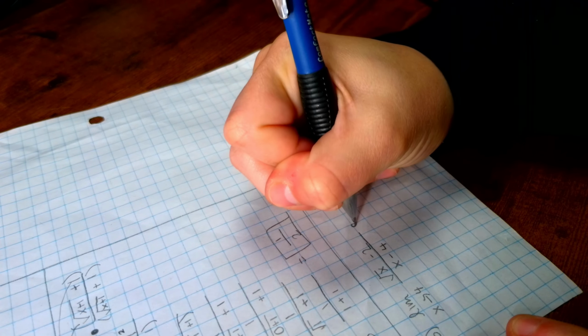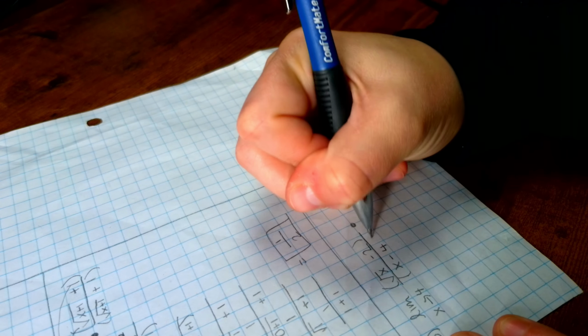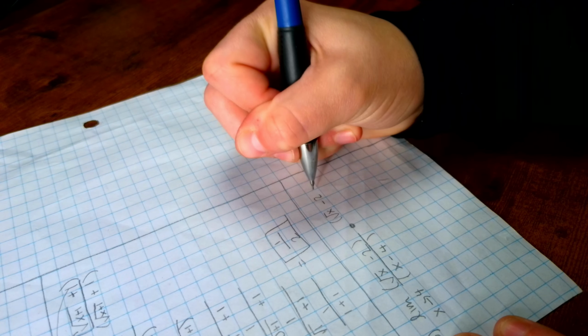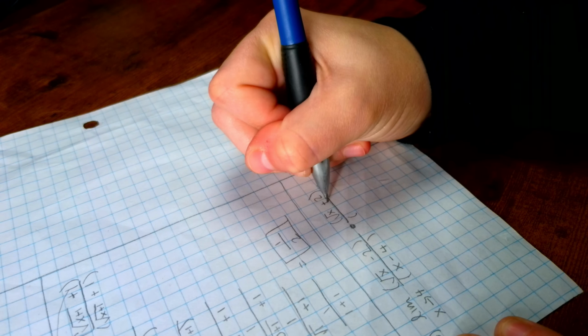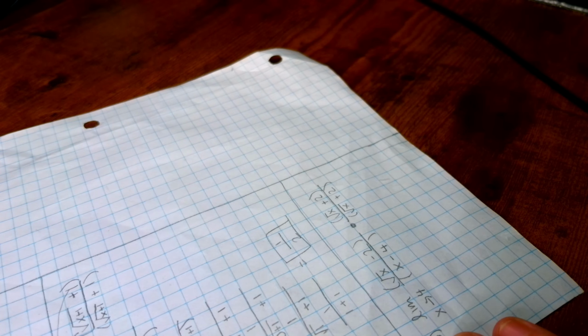So we're going to times this by the numerator again. The whole thing. You have to do the whole thing. Square root of x minus 2. But it's plus. Don't let me forget. Plus 2. Plus 2. Okay.